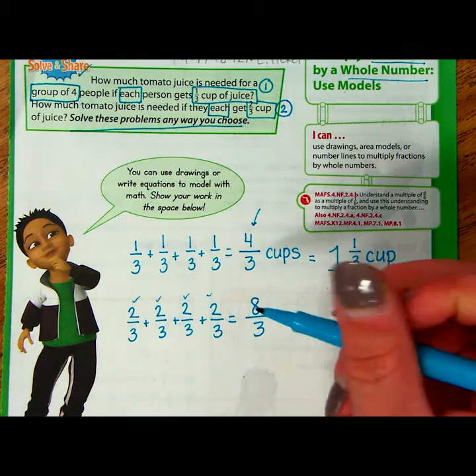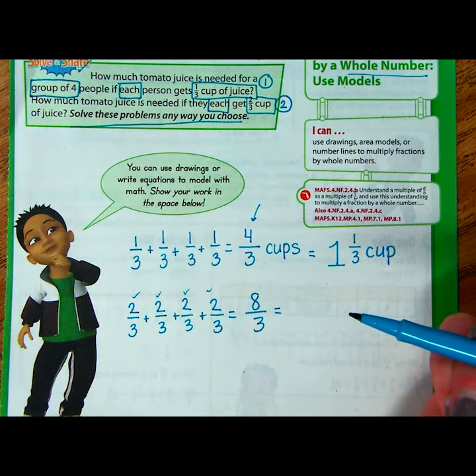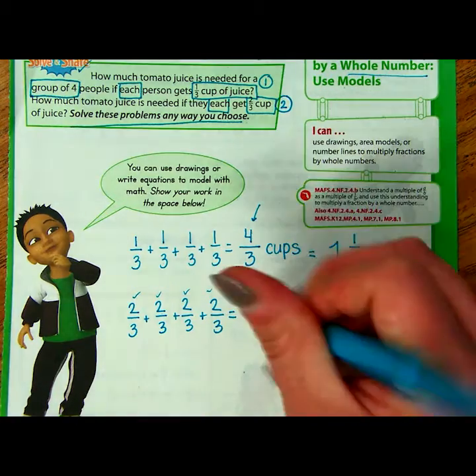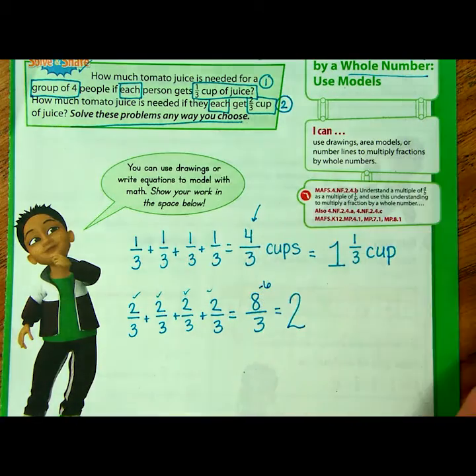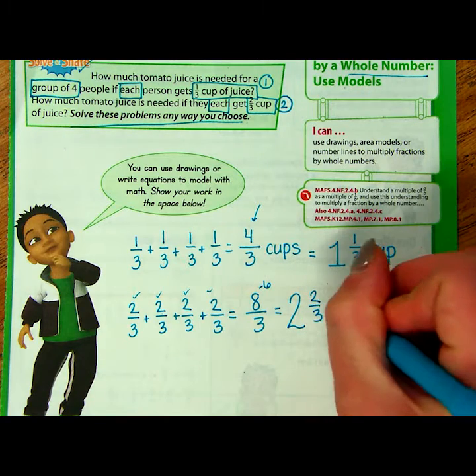So we want to think, how many times will 3 go into the number 8 without going over? 3 times 1 is 3. 3 times 2 is 6. 3 times 3 is 9. So I can get 2 whole groups, and that would be like taking away 6, and that would leave me with 2/3 remaining. So 2 and 2/3 cups.